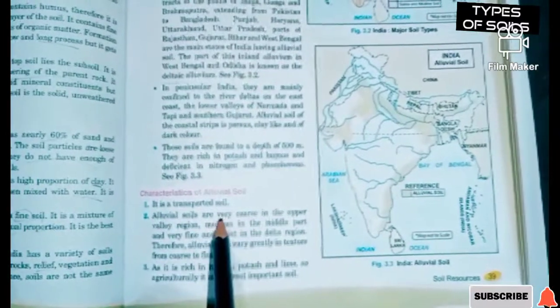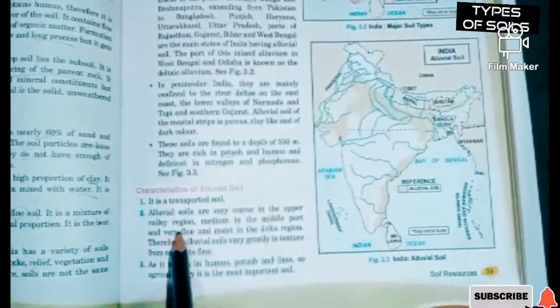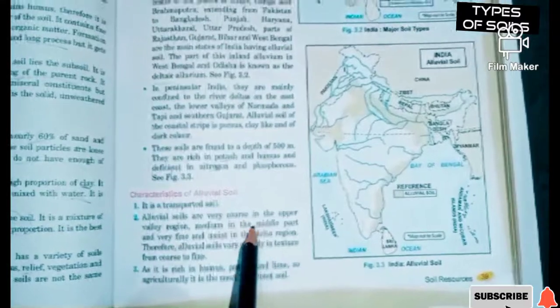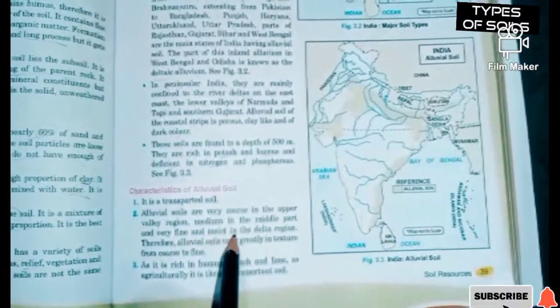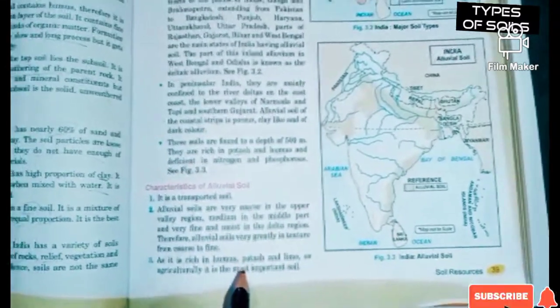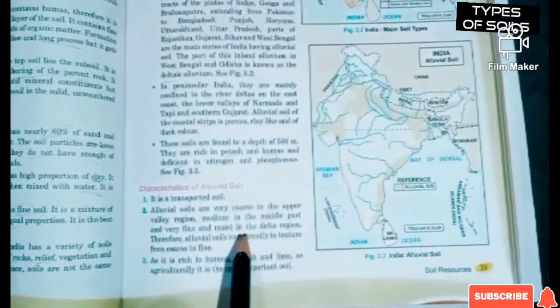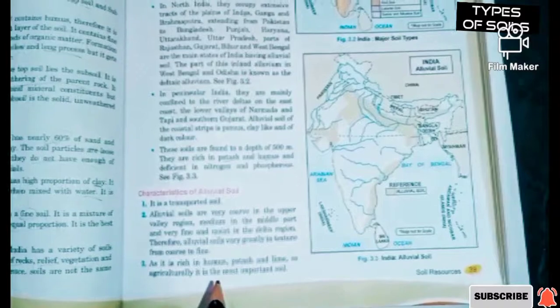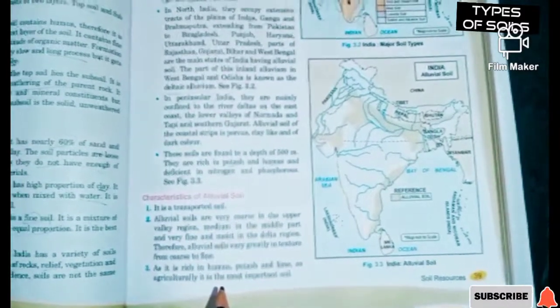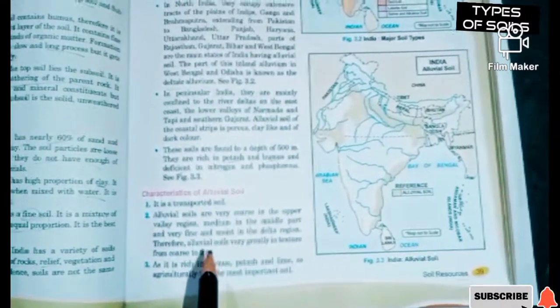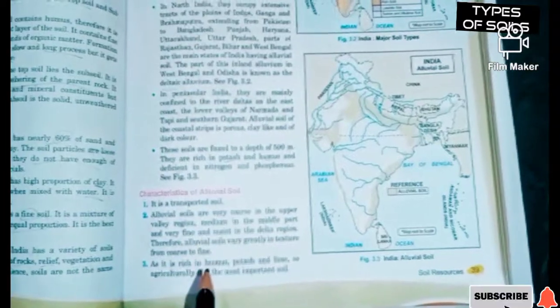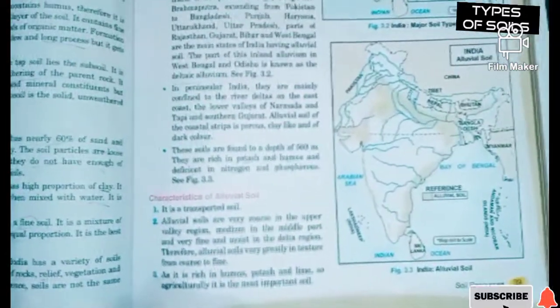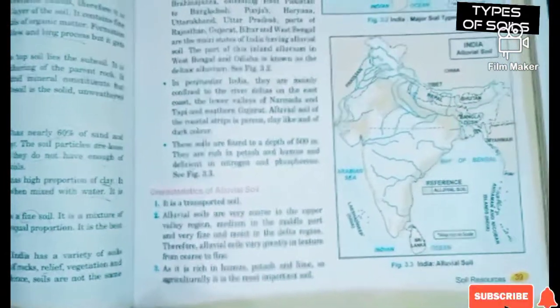These soils are also very coarse in upper valley regions, medium in the middle part, and very fine or moist in the delta regions. It means on the slope of the mountain it is very rough. At the bottom of the mountain it is a little bit medium, and in the delta regions it is very fine because most of the deposition work is done in that area only.